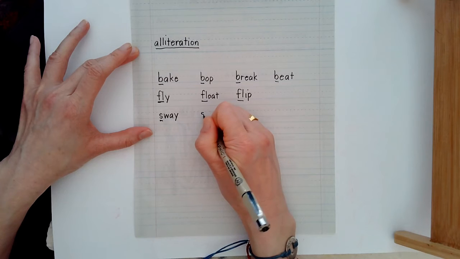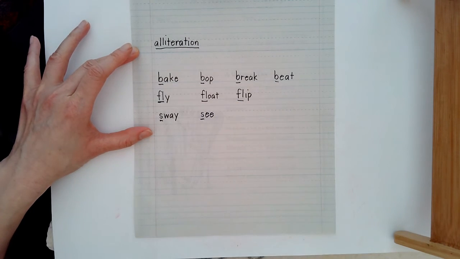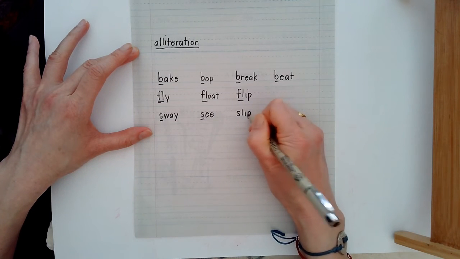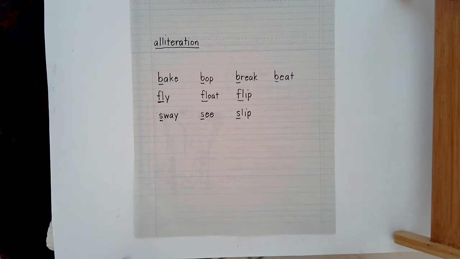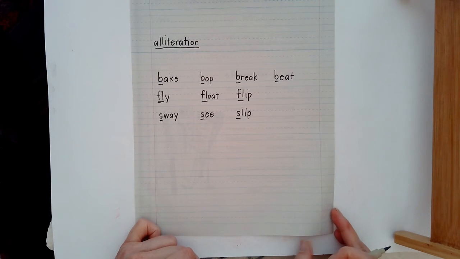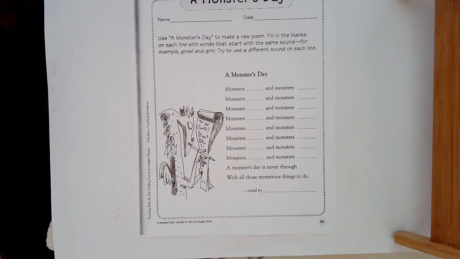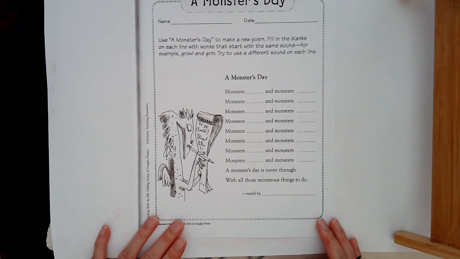Now you're going to try it in your own monster poem. Here's a copy of Douglas Florian's monster poem, but with the verbs taken out. So now we have to think of our own verbs. I'm going to use some of the verbs I put down on that brown paper a second ago. So monsters beat and monsters bop.